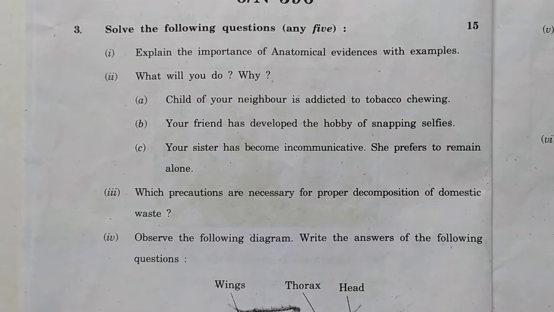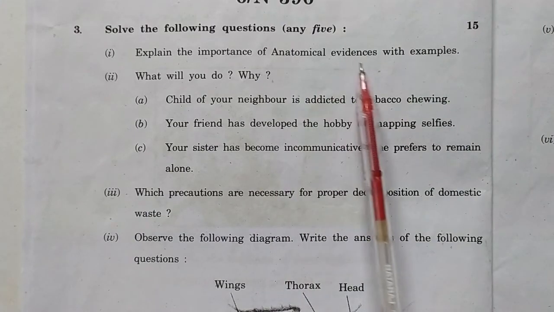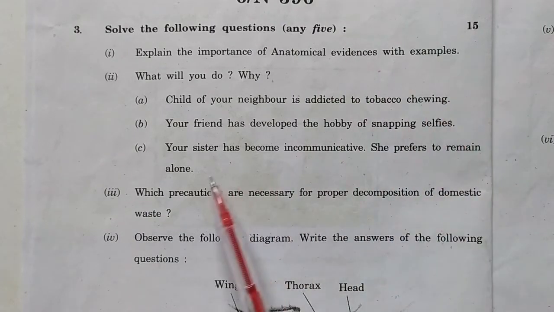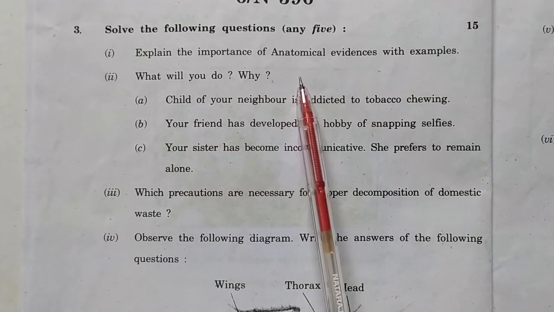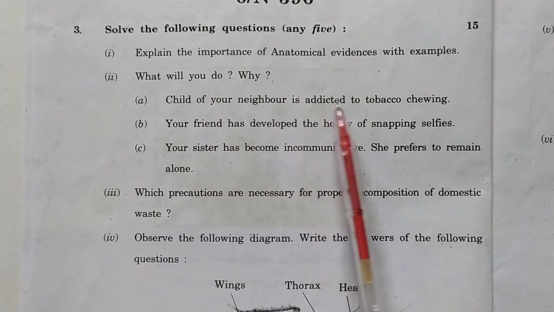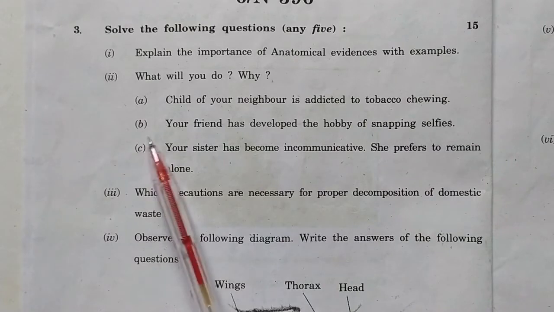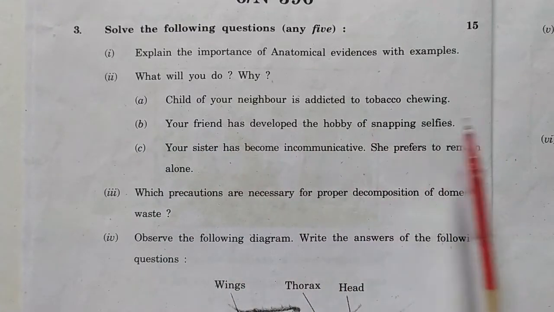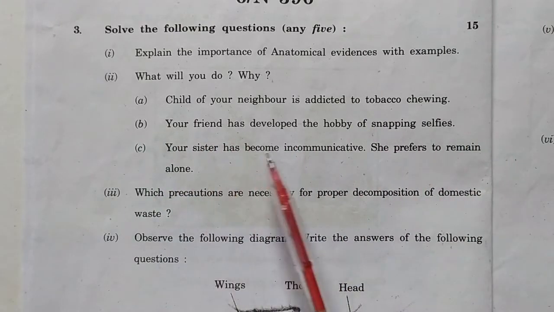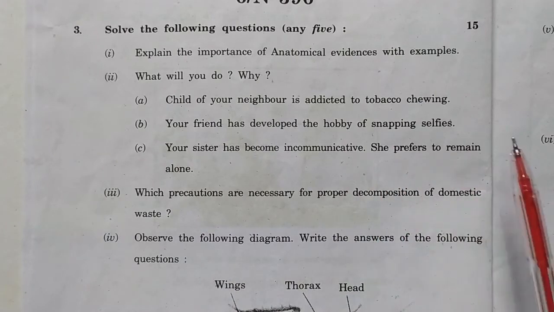So the first one is explain the importance of anatomical evidences with examples. Then second one is what will you do and why. First one is child of your neighbor is addicted to tobacco chewing. Second one is your friend has developed the hobby of snapping selfies, and third one is your sister has become incommunicative, she prefers to remain alone.